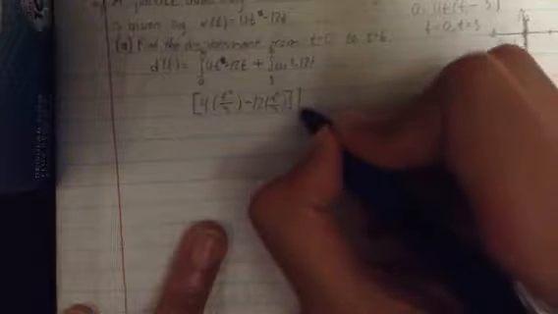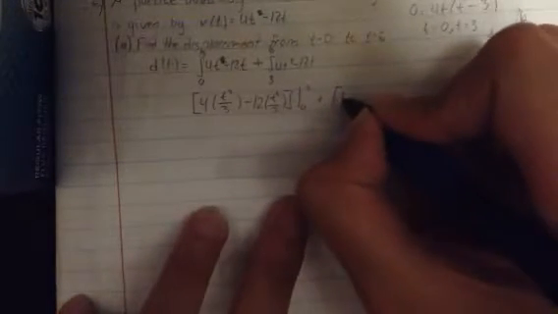So taking the integral of this, we would get 4 times t cubed over 3 minus 12t squared over 2. This is still within the boundaries of 0 to 3, and add that to the same.